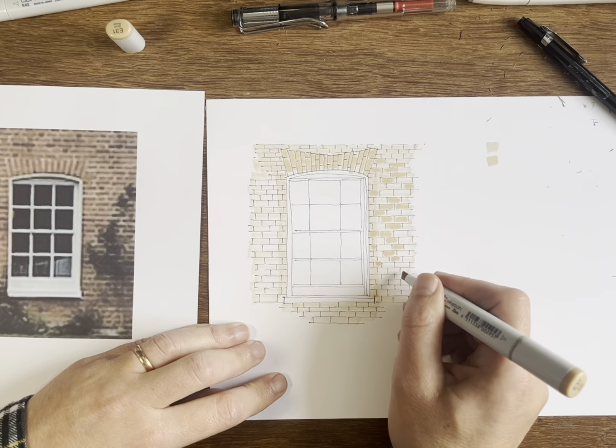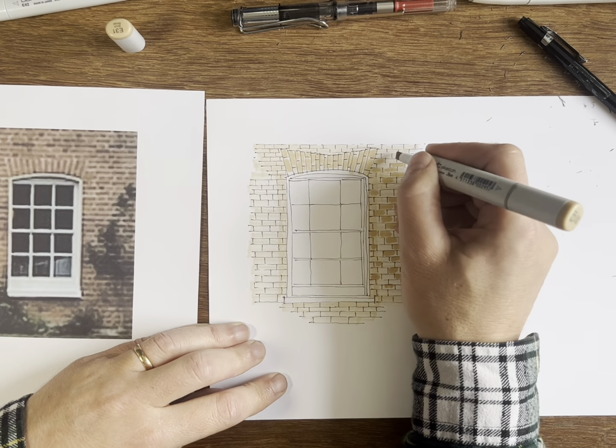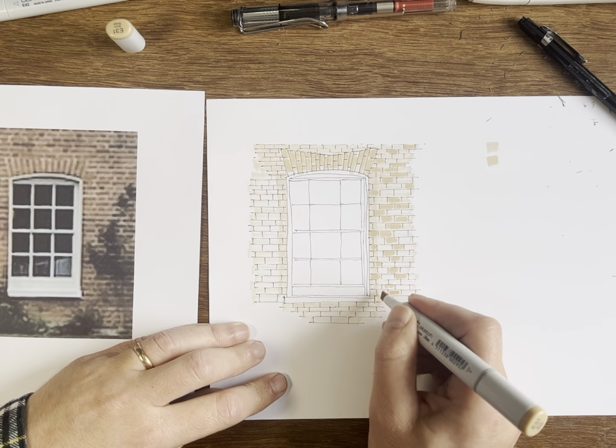I'm not doing all the bricks, doing some of the bricks. This colour.